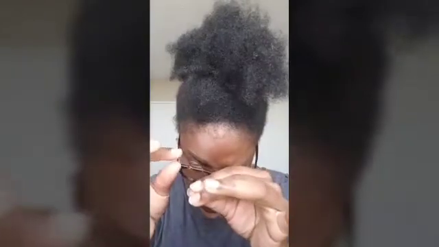So my hair is smooth, the texture is smooth, there are no bumps, there aren't any knots, so I have low porosity hair again. So I think this one is one of the effective methods that you can use.